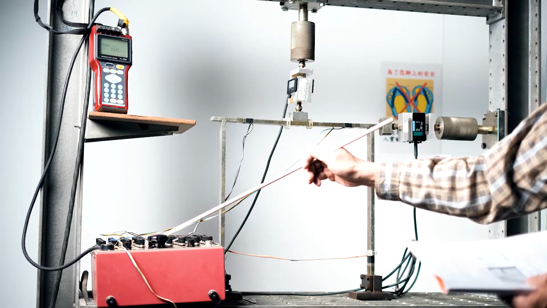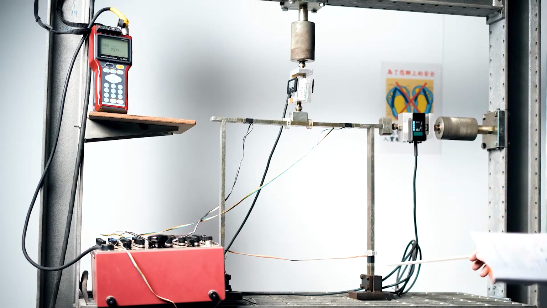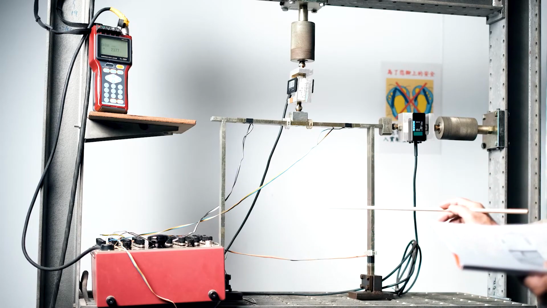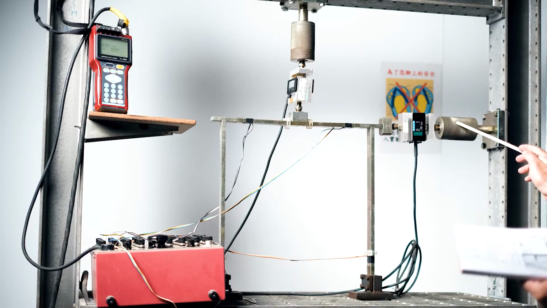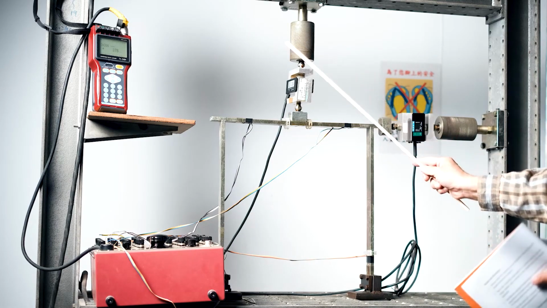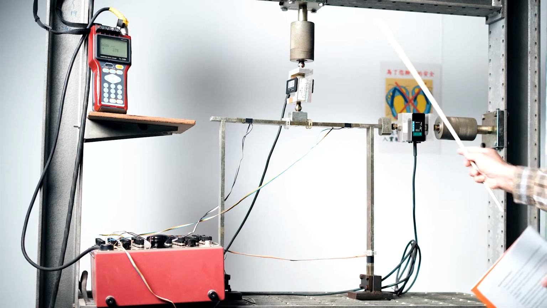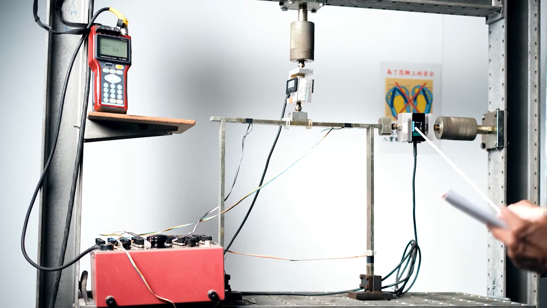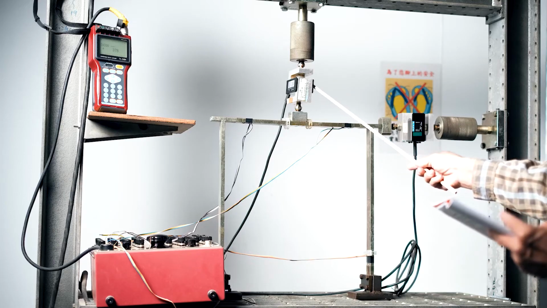Keep adding load till the total horizontal load is 20 kilograms. The vertical load is to remain at 0. When finished, unload the horizontal load cell. Note the readings of both load cells and all the strain gauges.